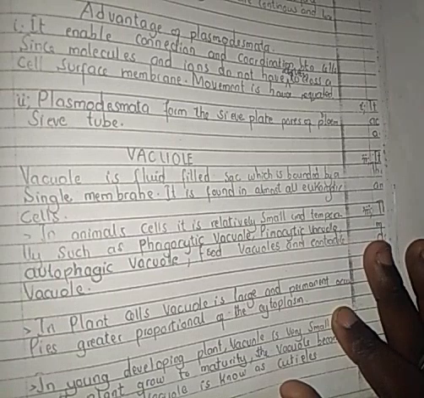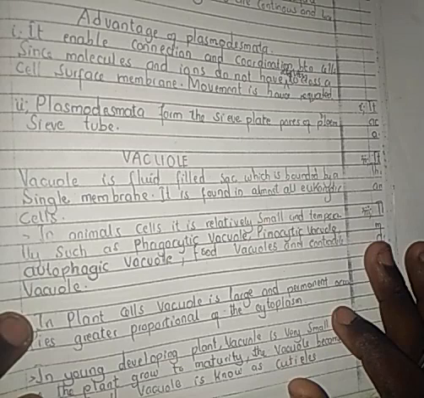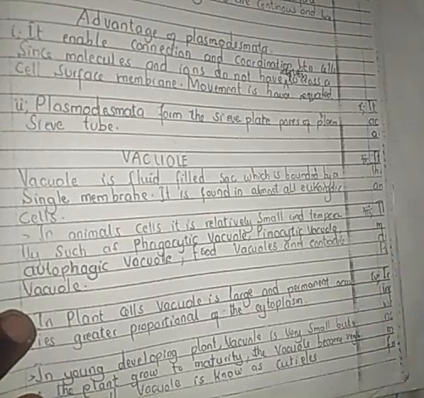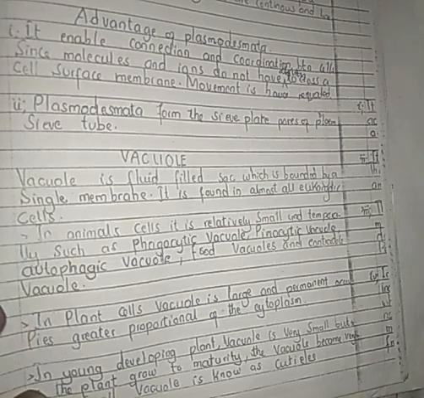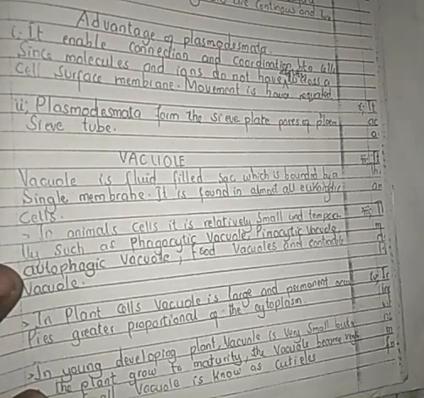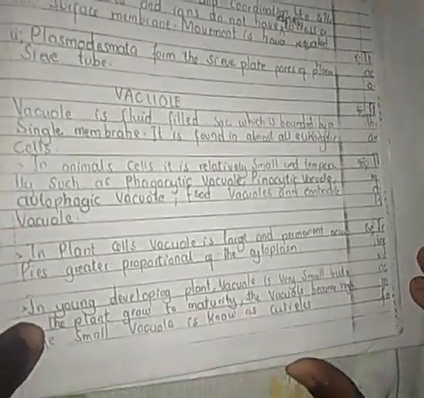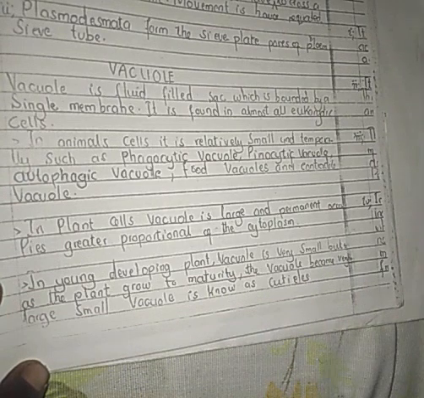Vacuole is a fluid-filled sac which is bounded by a single membrane. It is found in almost all eukaryotic cells. In animal cells, it is relatively small and temporary, such as phagocytic vacuole, pinocytic vacuole, autophagic vacuole, food vacuole, and contractile vacuole. In a plant cell, the vacuole is large and permanent, occupying a greater proportion of the cytoplasm. In a young developing plant, the vacuole is very small, but as the plant grows to maturity, the vacuole becomes very large.